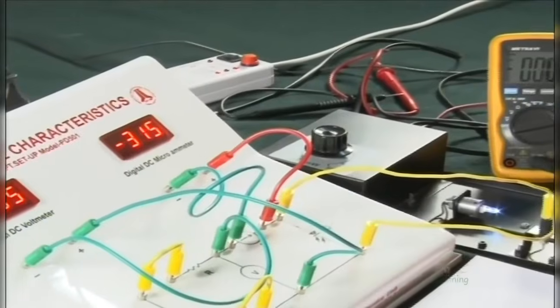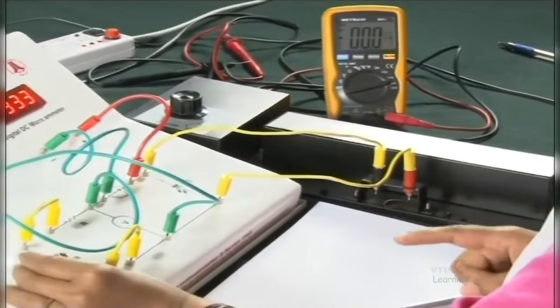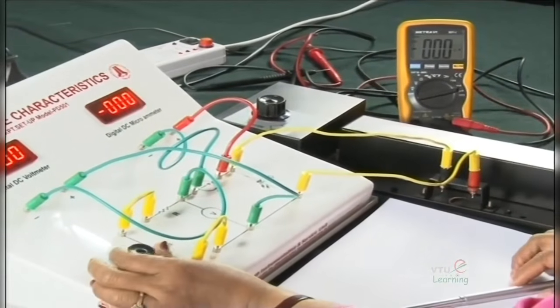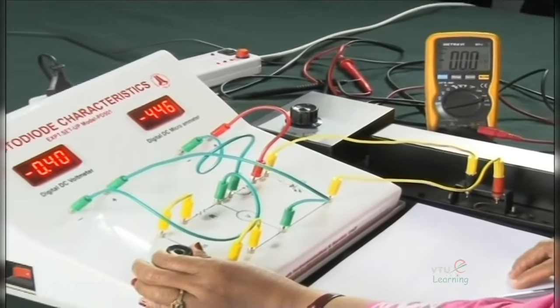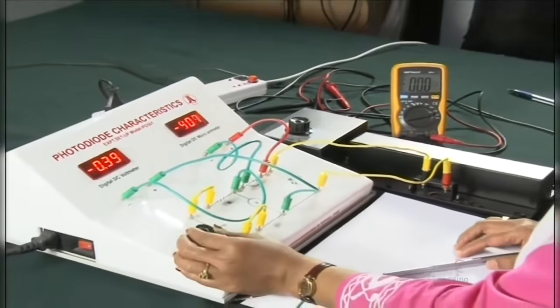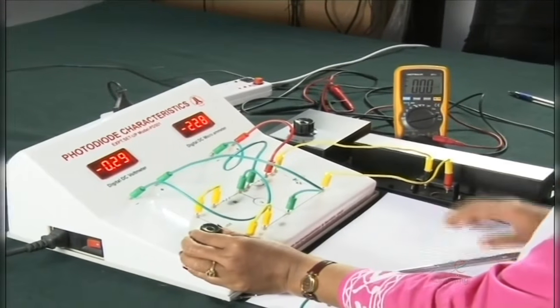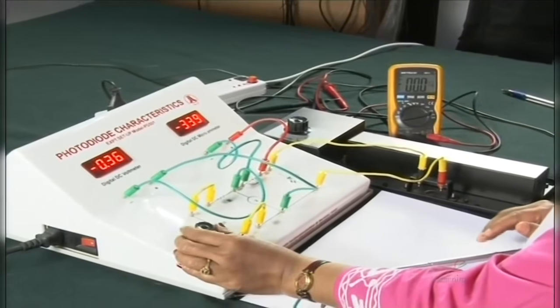You see that the LED is on now. You find a flow of current through the diode, hence it is registered on the microammeter reading. So vary the voltage in steps of 0.1 and record the corresponding microammeter readings. Tabulate them.